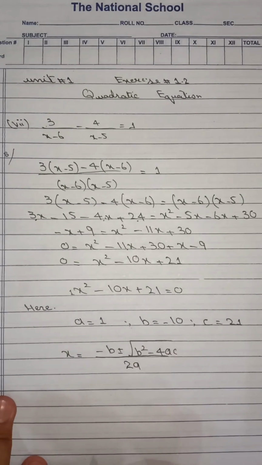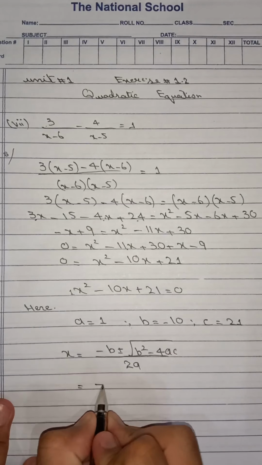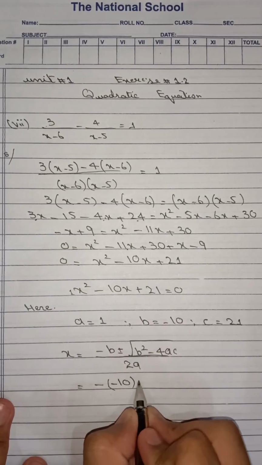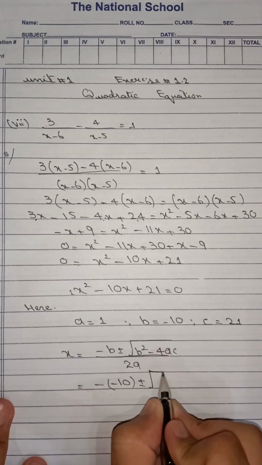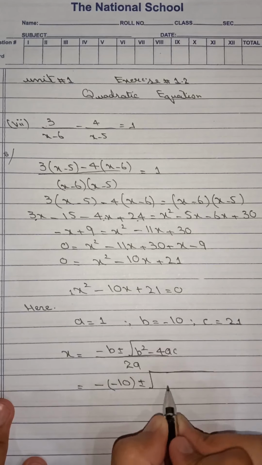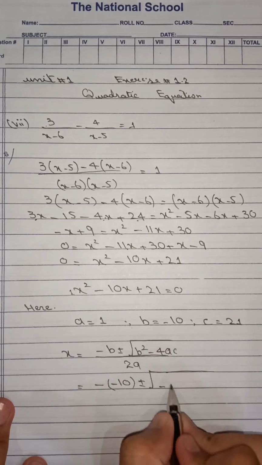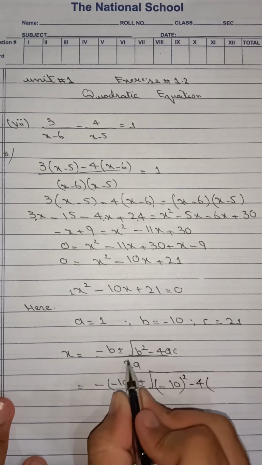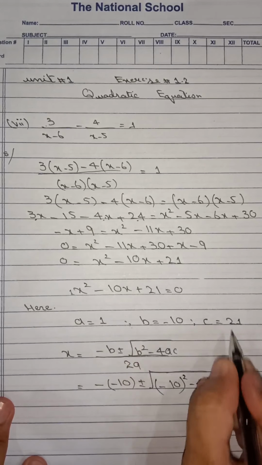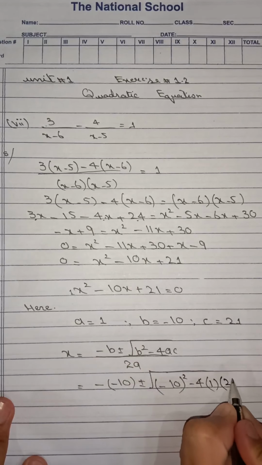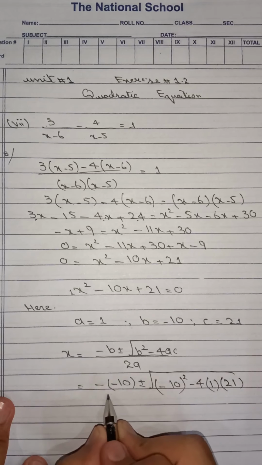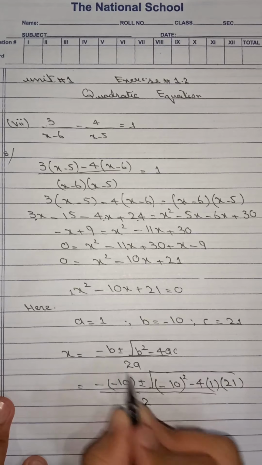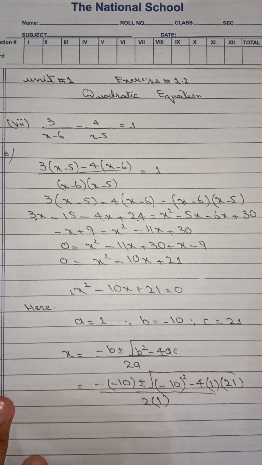Putting the values, minus b is minus 10, so minus into 10, plus minus b square is minus 10 square, minus 4 into the value of a is 1 and the value of c is 21, over 2 multiplied by a, that means 2 into 1.